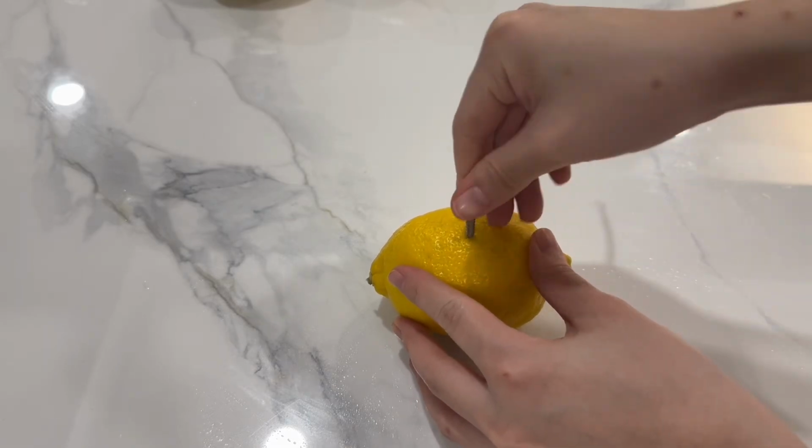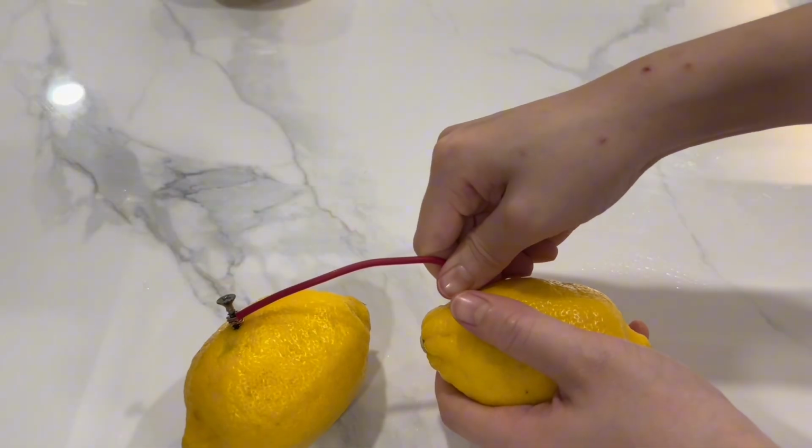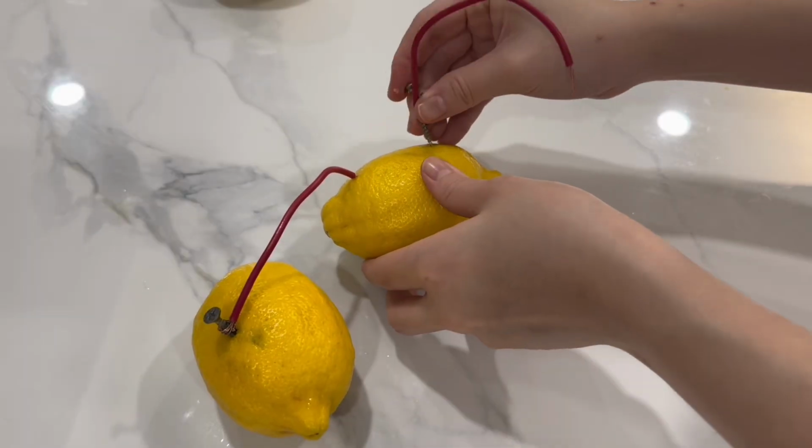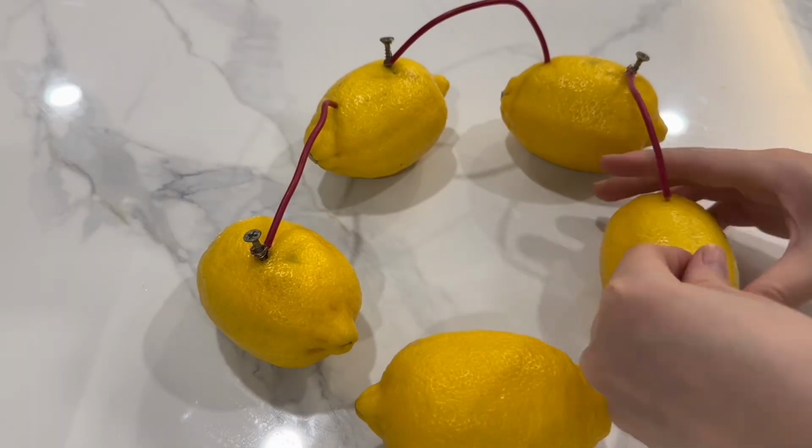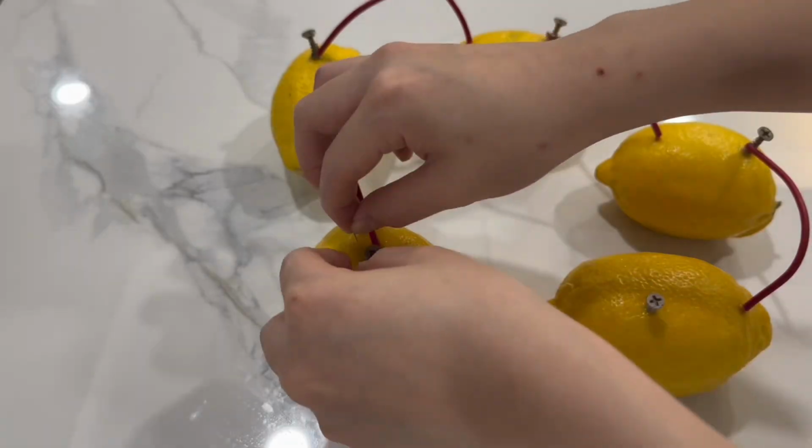Attach the nail into the lemon. Then attach the copper wire into the other lemon. Repeat the steps for the 4 remaining lemons. Then connect the LED light.